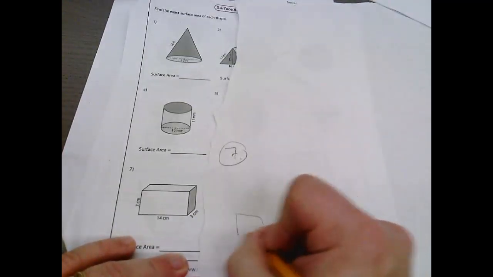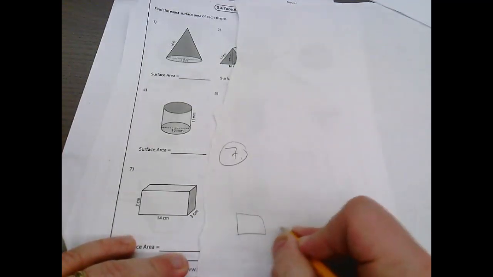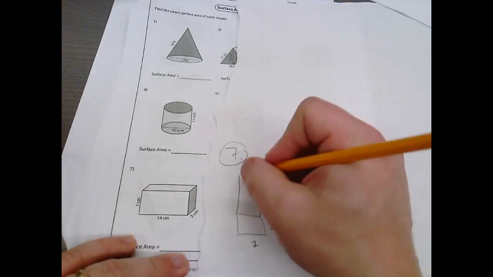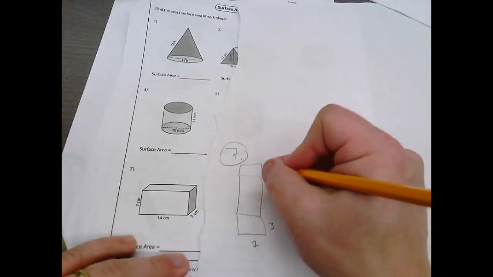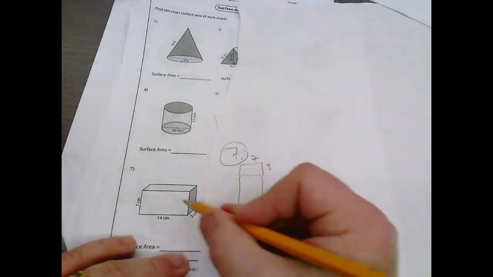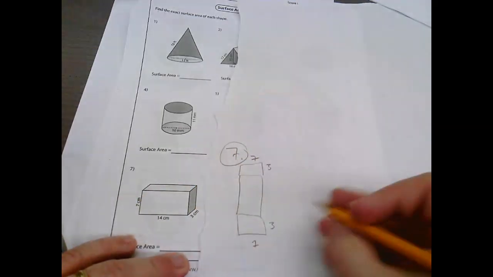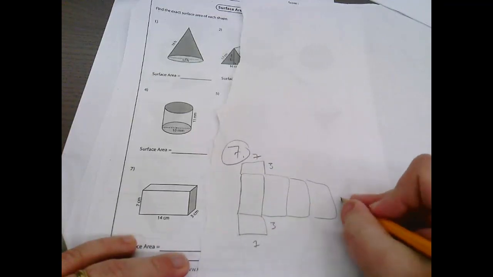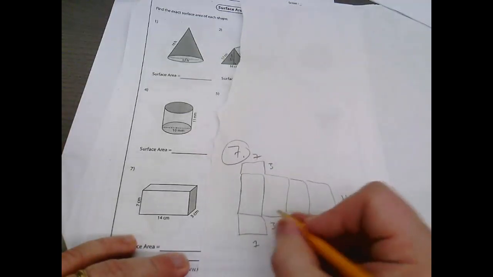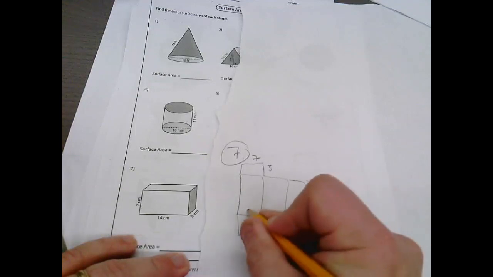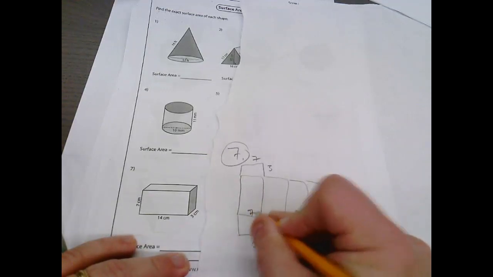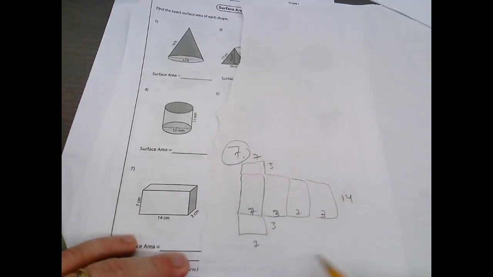So if we go and say, all right, this is 3, this is 7, and then I'm drawing out the net just so you can see what's going on here. This is 3, this is 7. So 7 is going across there. This is 3. There's going to be 4 of these guys, and then this is 14. Okay, so then this is 3. All right, so this is 7. This is 3. This is 7. This is 3. Right. So this is what this thing kind of looks like, right?